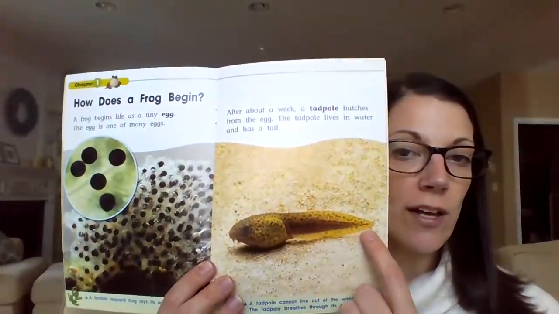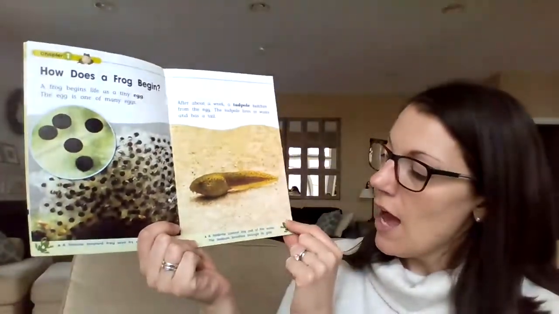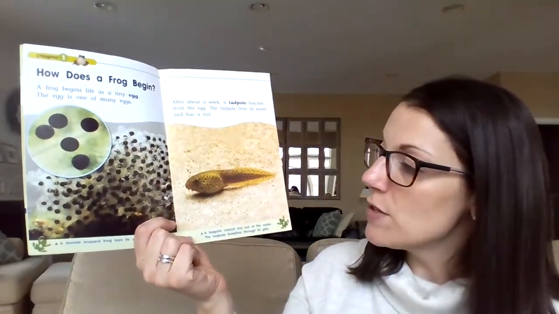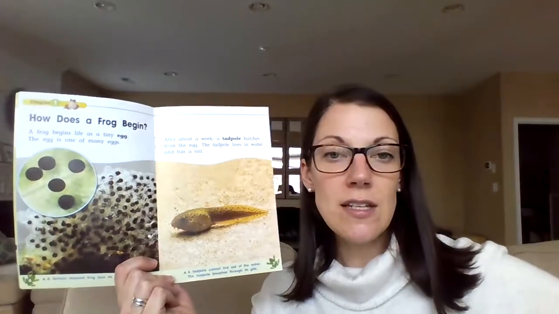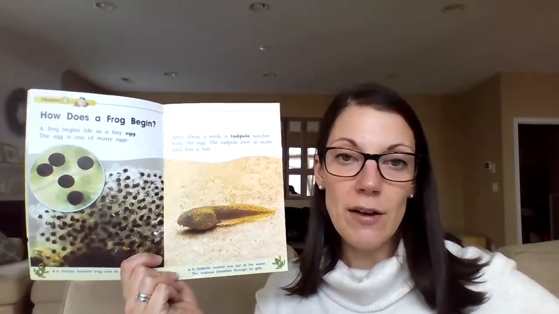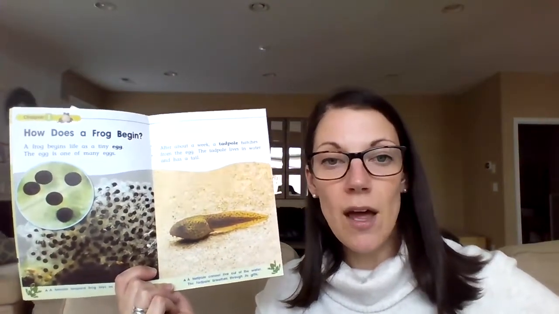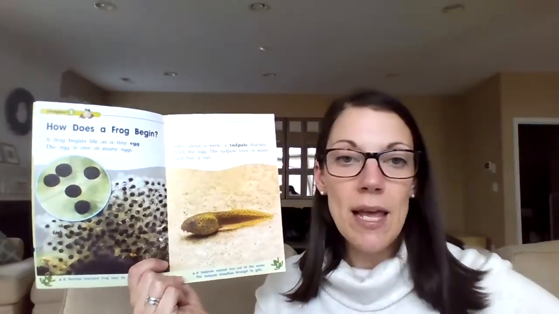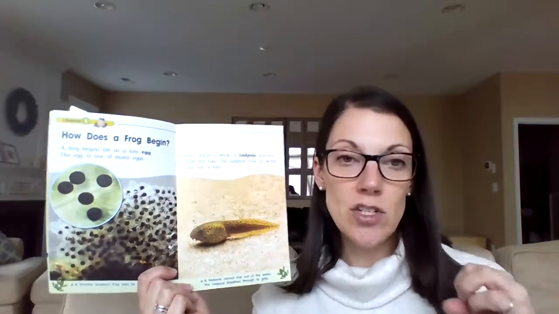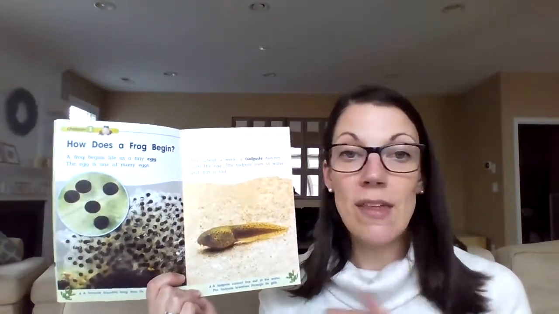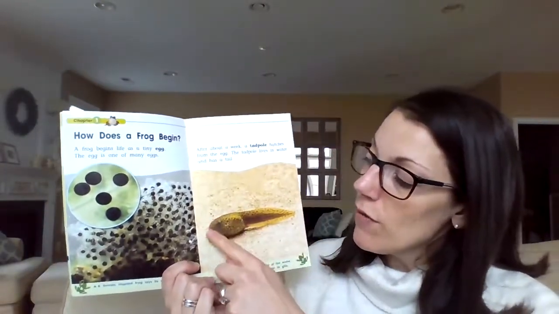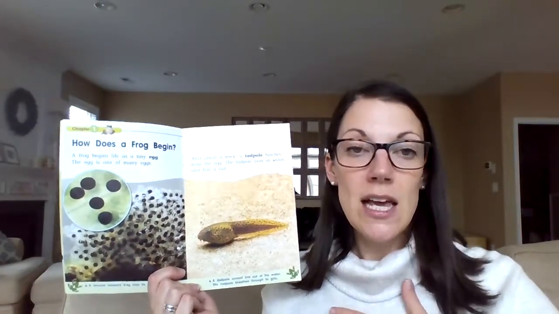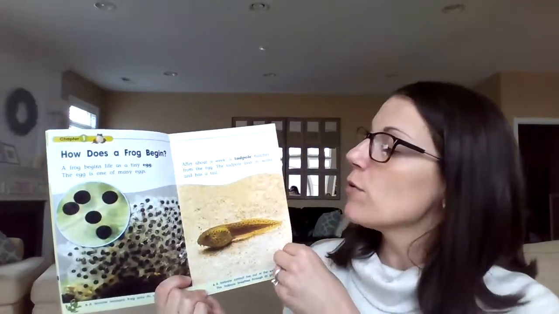That doesn't look like a frog yet, does it? A tadpole cannot live out of the water. The tadpole breathes through its gills. Gills are things kind of on the sides of the body of fish and tadpoles and other marine animals, animals that live in the water. And animals use those gills to take oxygen out of the water, and that's how they breathe. They don't breathe air like we do. So if this tadpole wasn't in the water, he couldn't breathe because he doesn't have lungs. He has to breathe, get the oxygen out of the water through his gills.